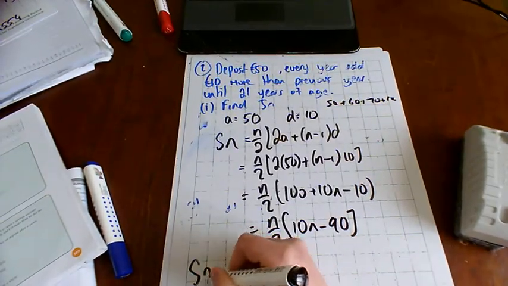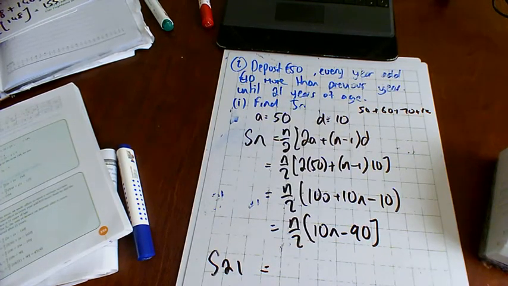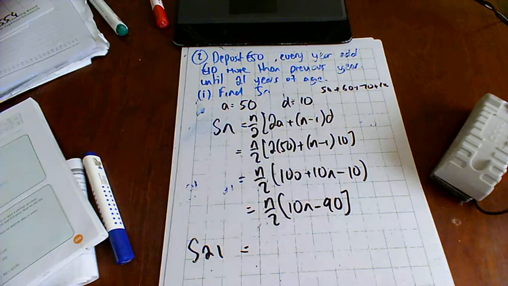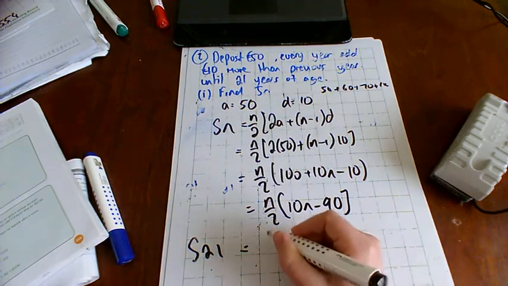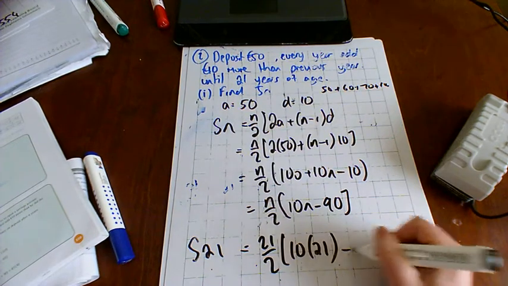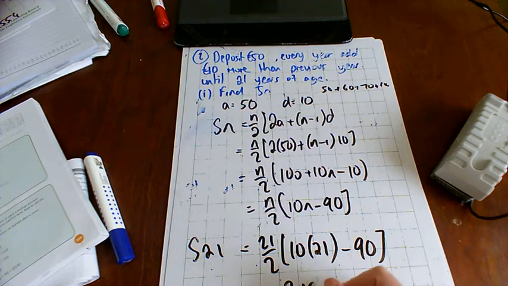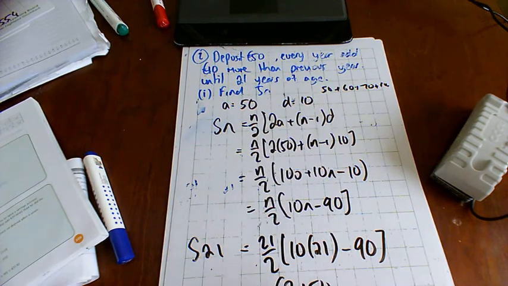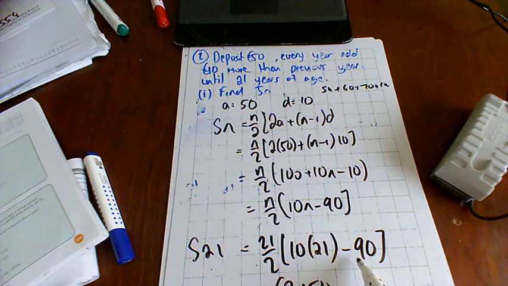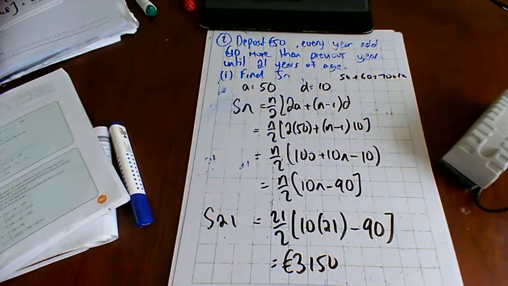And now S21, because there's 21 installments they're saying. Going by that, they're not putting any extra money in on the actual 21st birthday, they're taking it out. So there's 21 installments. So it's 21 over 2 times 10 times 21 minus 90 equals 3150. If you type that into your calculator, 210 minus 90 is 120, times 21, divided by 2. Again, I'm not going to go through the working out of that, you can do that in your calculator. Okay, so there's the first two examples plus a previous example.